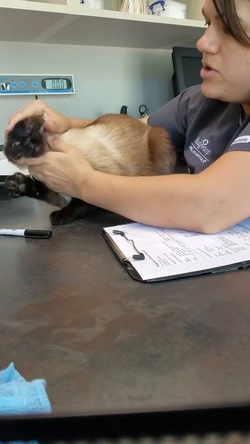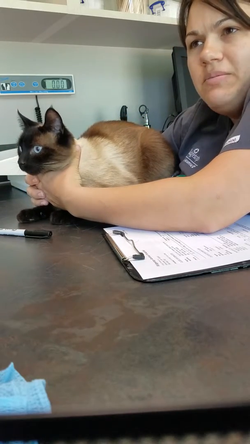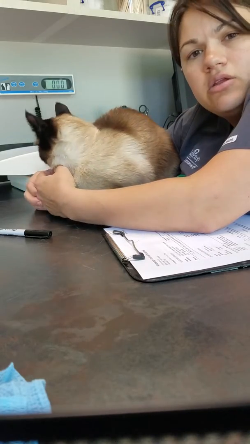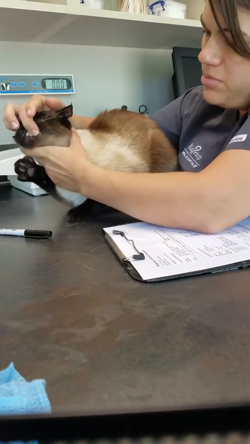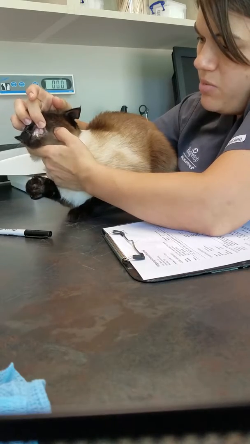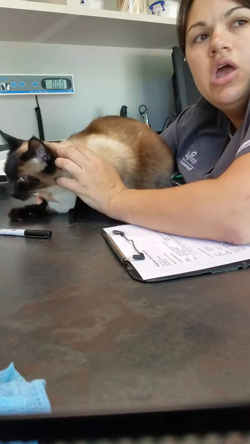Okay, so what you can do to tell for that is you would just lift up the lip, and then you could tell that his gums are pink. And then you could also check your CRT. You want your CRT, which is your capillary refill time, to be under 2 seconds. Anything prolonged could be an indicator that they have low blood pressure or whatnot. So what you would do is depress the gum and then let go, and then you count the seconds of how long it takes for that pink color to return.